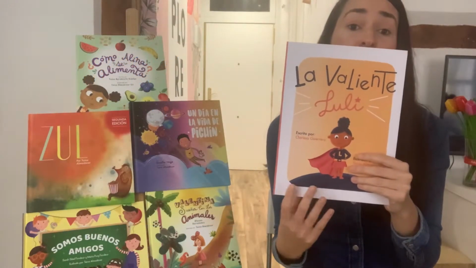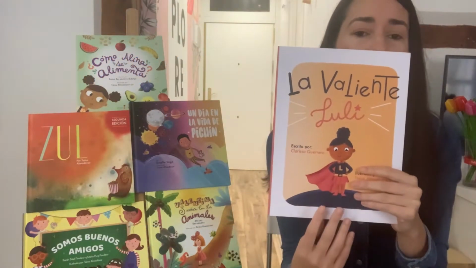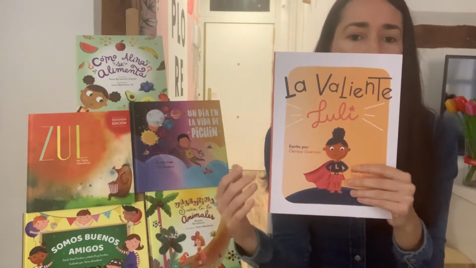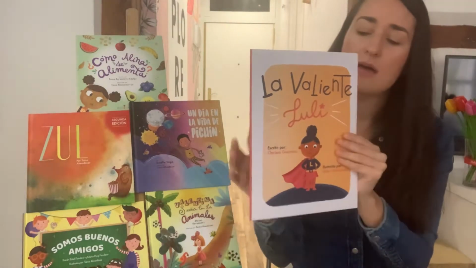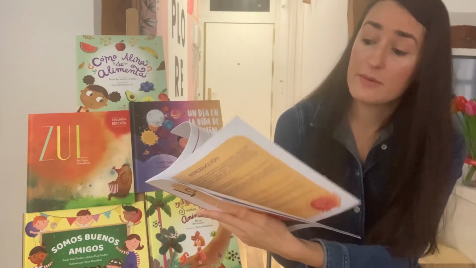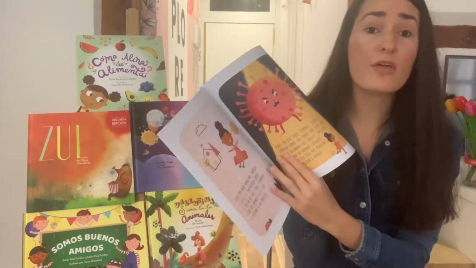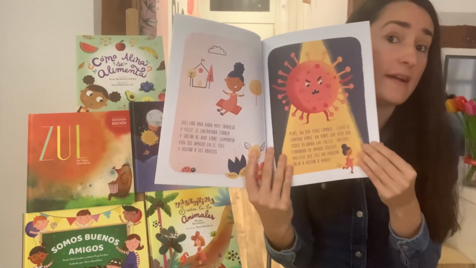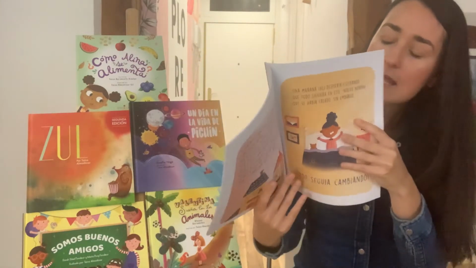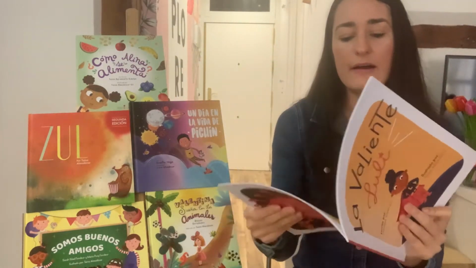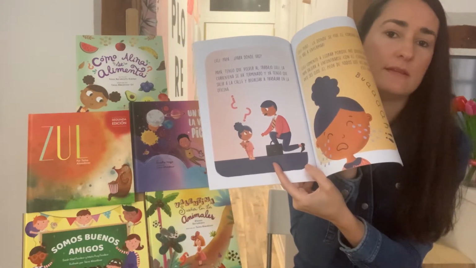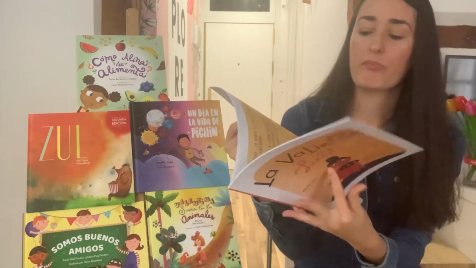And one thing that we need also is a character. You can have just one character in your story or you can have several characters. In this story, Luli has also the parents of Luli are in the story. The virus is another character. It's the evil character of the story. And the parents of Luli are also there. The dad and the mom.